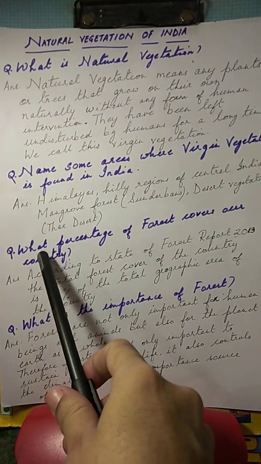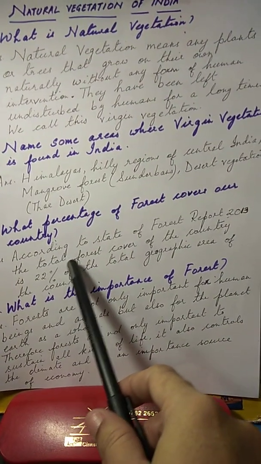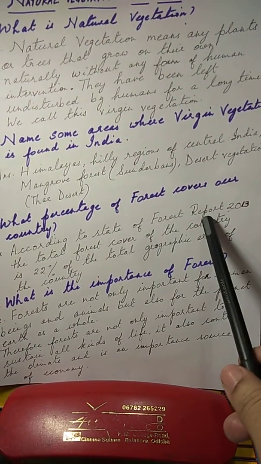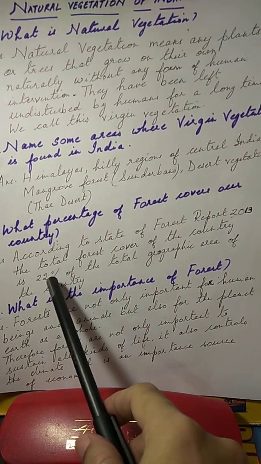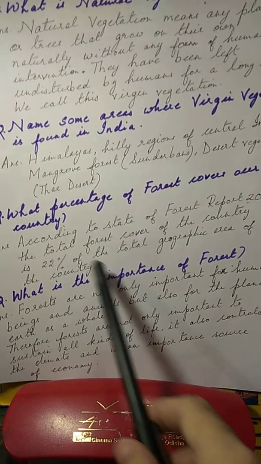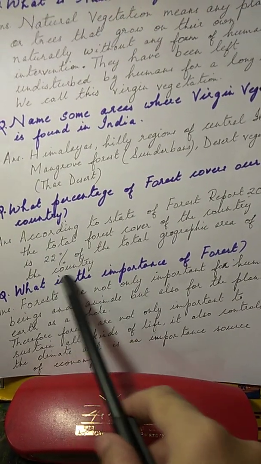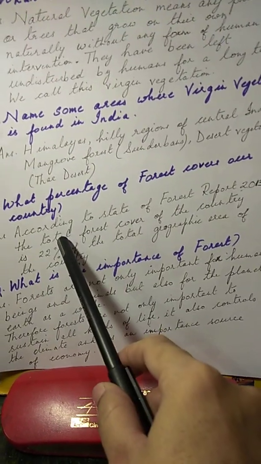The next question is, what percentage of forest covers our country? According to State of Forest Report 2013, the total forest cover of the country is 22% of the total geographic area of the country. So it is only 22% of the forest that covers the entire country.